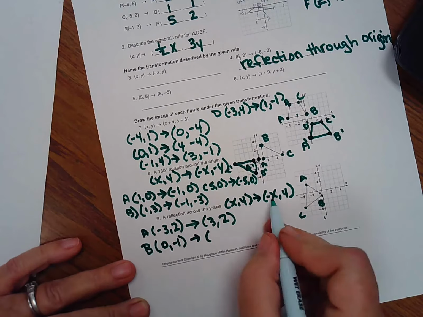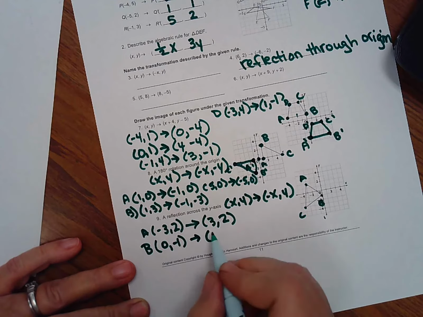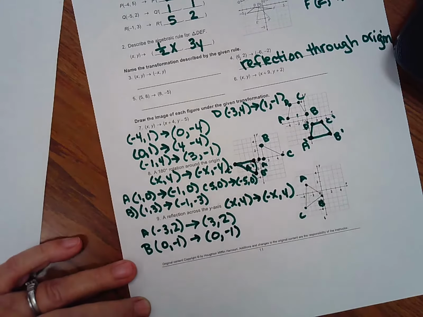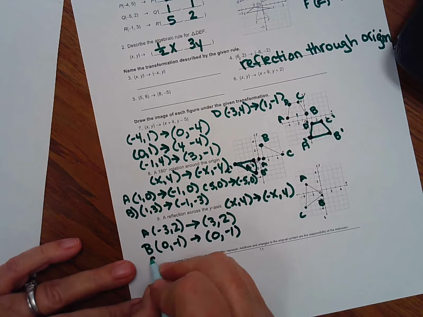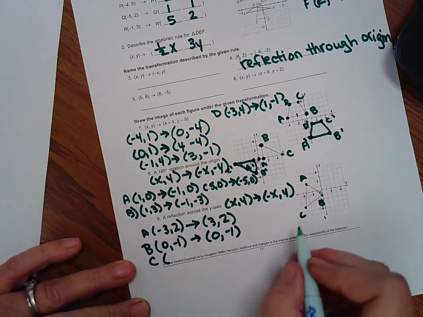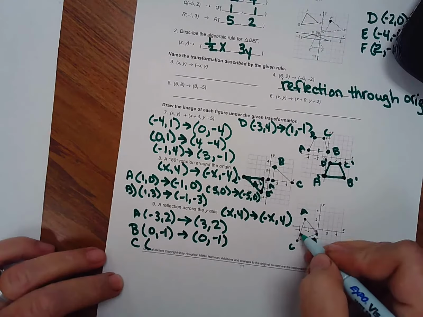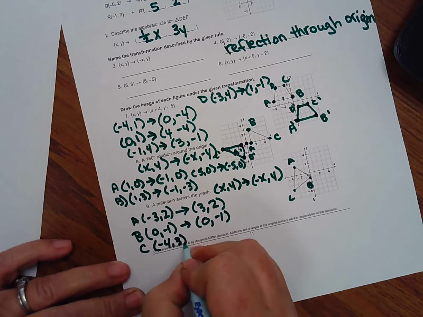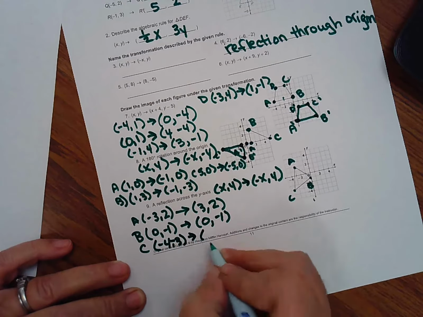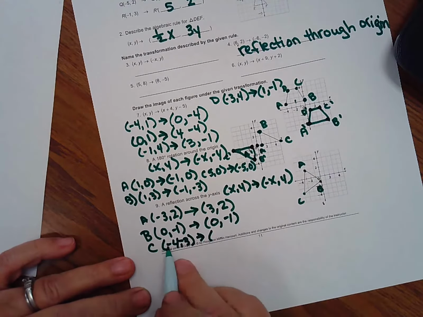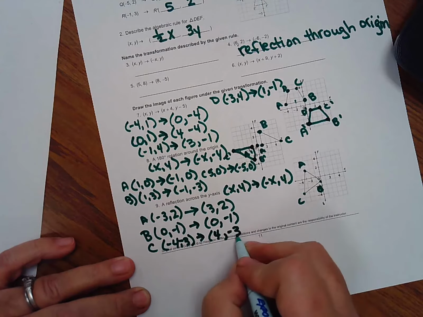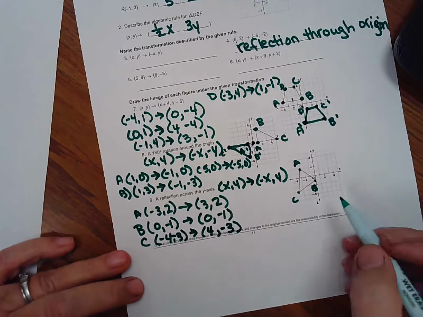The x becomes negative, 0 becomes negative, which is still just 0, and y stays the same. So that's going to be the same point, and that can happen. And then C is at (-4, -3). X becomes negative, so -4 becomes +4, and y stays the same, which is -3.